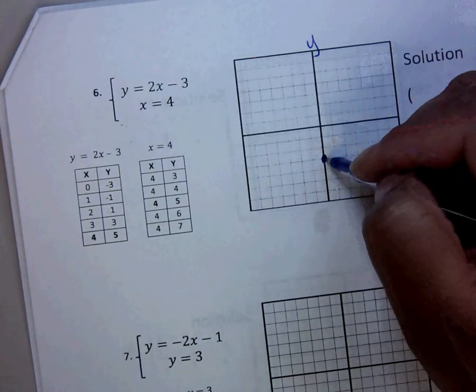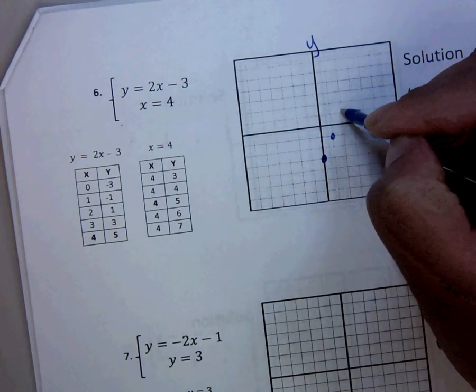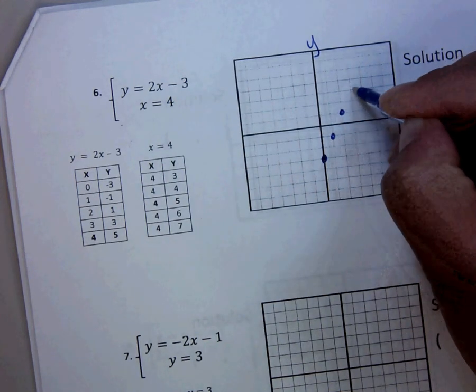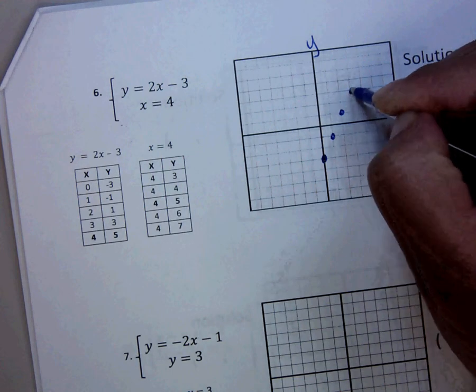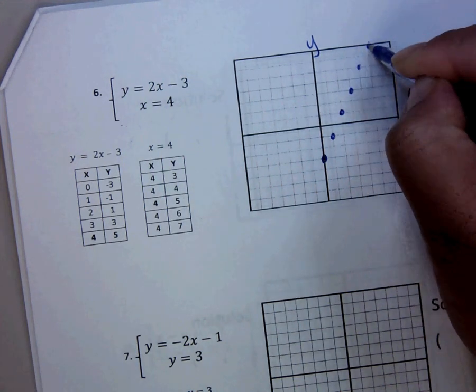From negative 3, go up 2 and right 1. Up 2 and right 1. Get it? Up 2 and right 1.